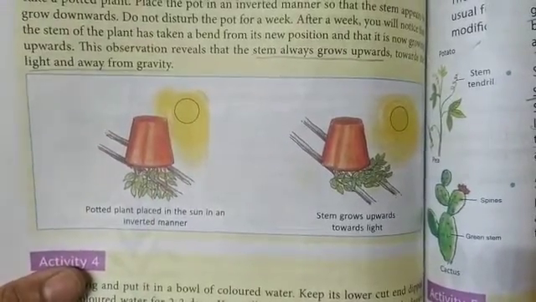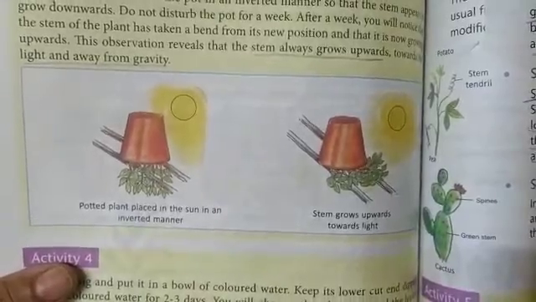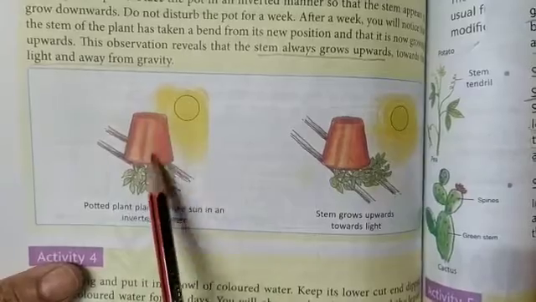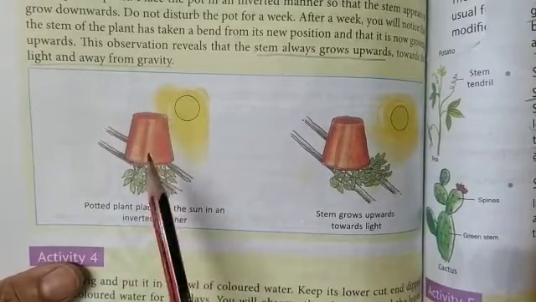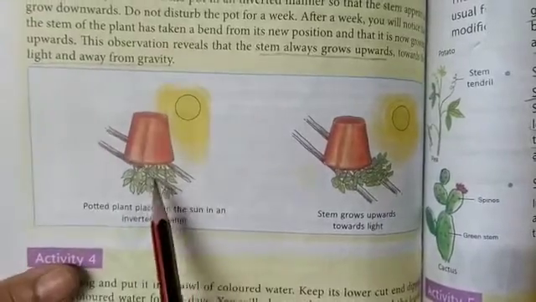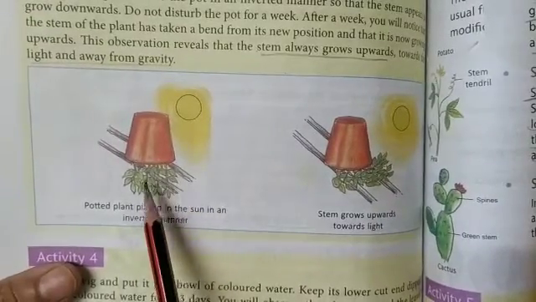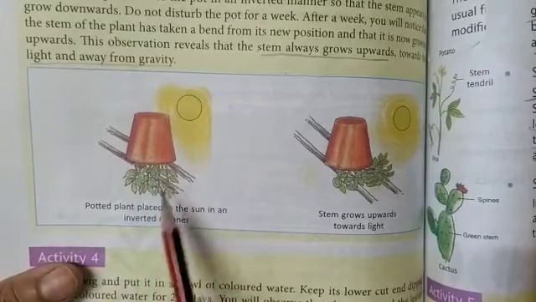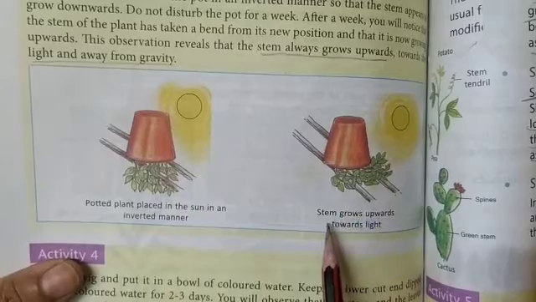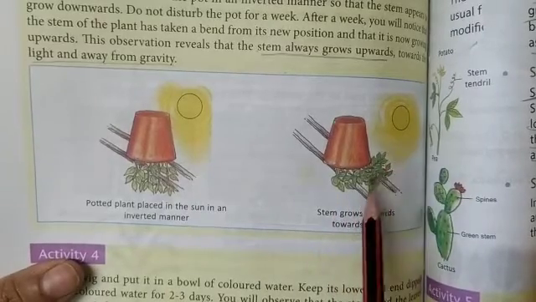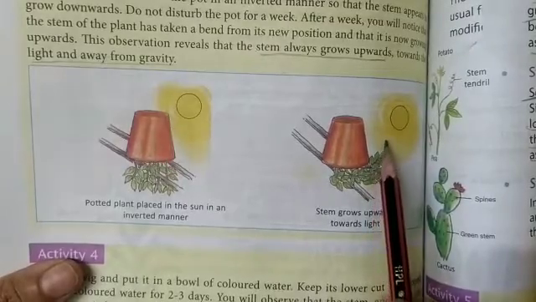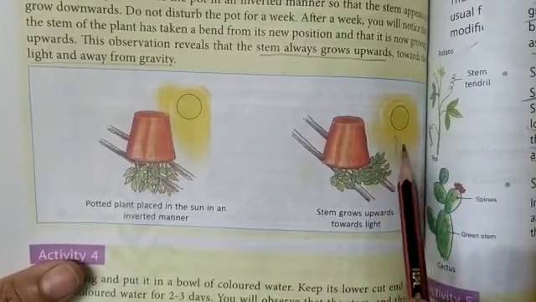ठीक है, so this is one of the very simple and important activity. आपको कुछ नहीं करना है, पॉटेड प्लांट लेना है, उसको उल्टा करके रखना है. ठीक है, 1 वीक के बाद you have to observe, डेली भी आप observe कर सकते हो. Then what you will see after a week, it start to changing its position. तो you can see in second figure. तो स्टेम क्या? It start growing upward towards light. मीन्स स्टेम आपकी लाइट की तरफ ही बढ़ती है.